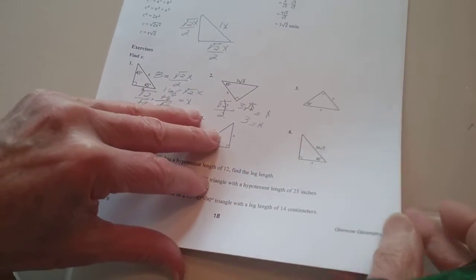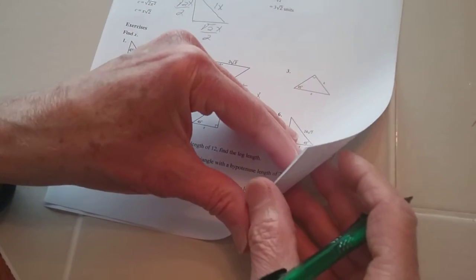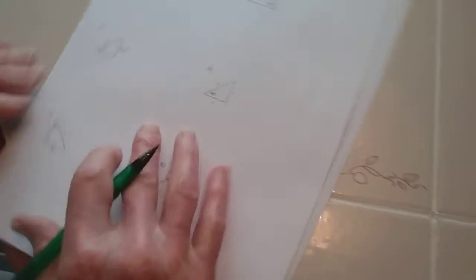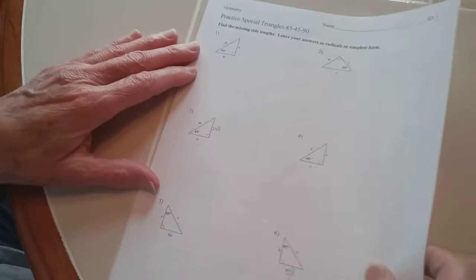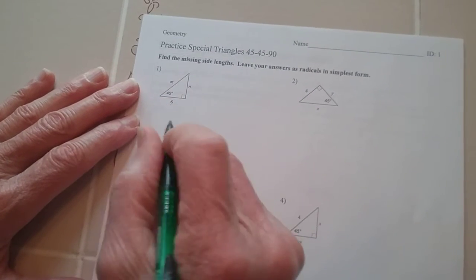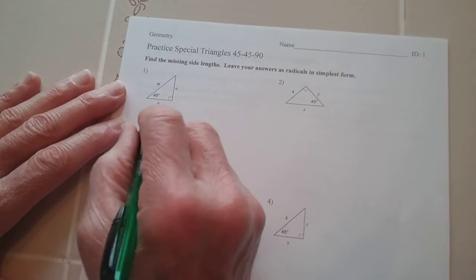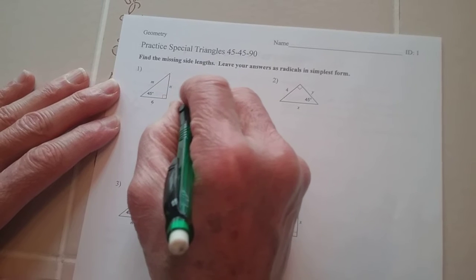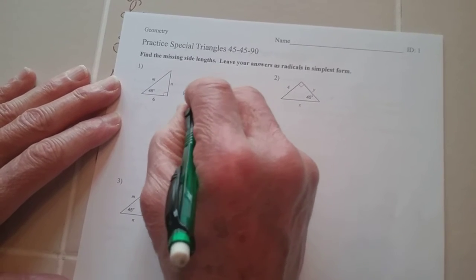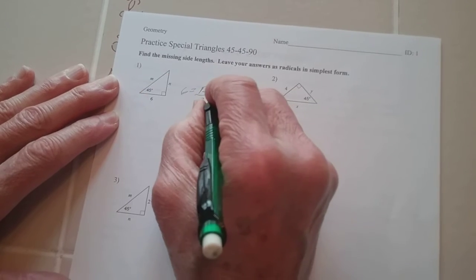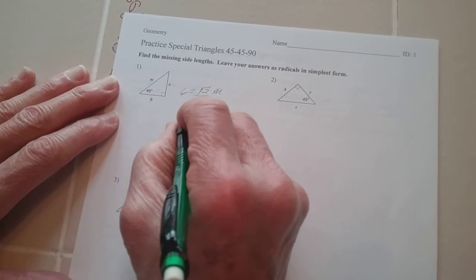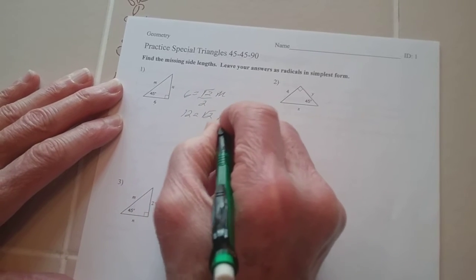Now, since it's a block day, you will have another sheet in your package, which is going to be this one right here. And I'm going to just do, let's try the first one here. So here we're given this number right here. So now we know that 6 is equal to x, which is the square root of 2 over 2 times m, the hypotenuse, right? Cross multiply, I get 12 equals the square root of 2 times m.